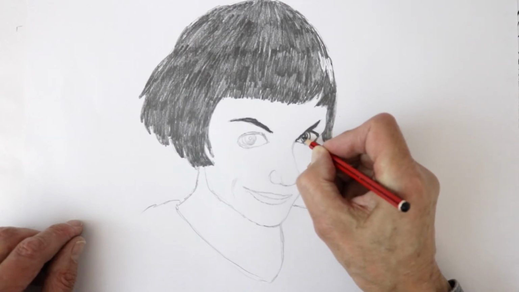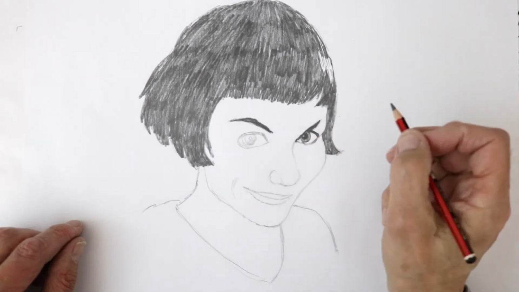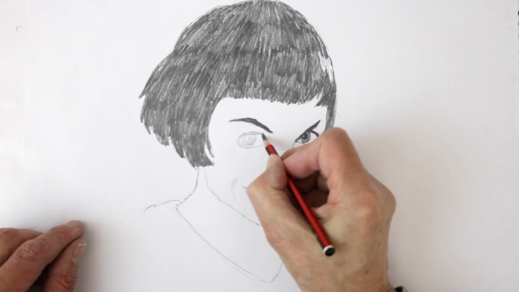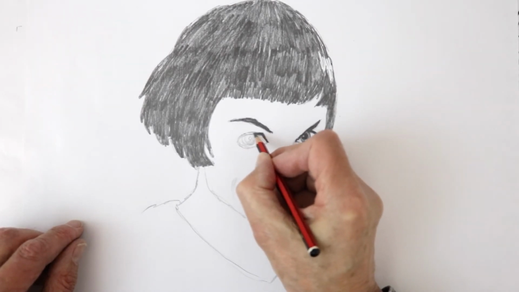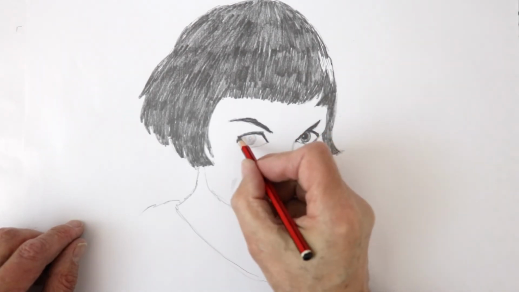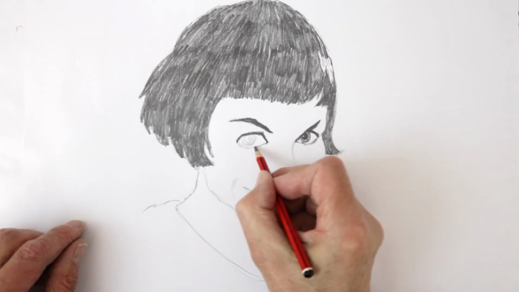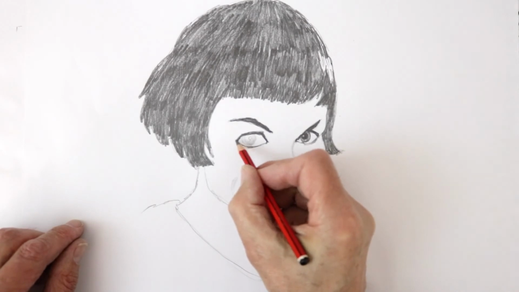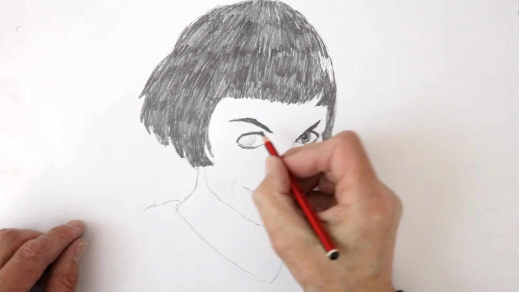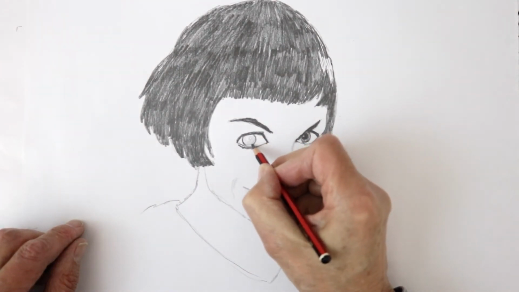Shade that in very dark. And the outside, kind of middle tone. Okay. Now this one here, very dark from the corner, right up. It's like there's a lot of eyeliner on it, you know. As I said, it's fairly angular on the top there. And then a bit more of a curve here. And then a little bit of eyeliner underneath. Okay. And then we have the pupil here.